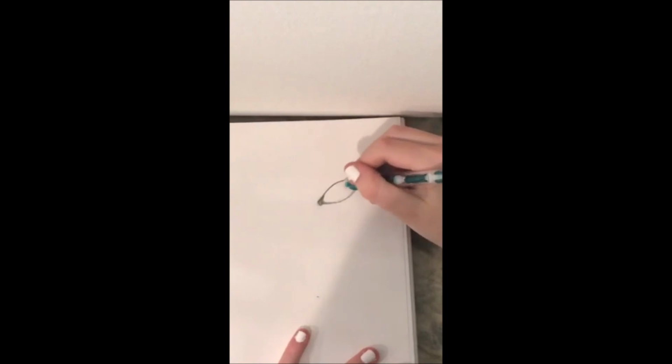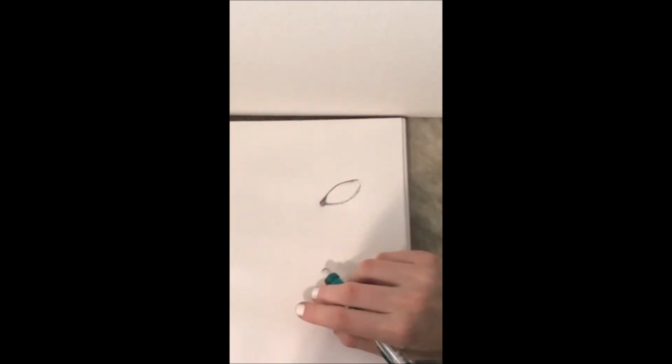Okay, now from here, the eye has a bunch of properties that are important, because if you don't get one of them right, then it's just going to look all wrong.